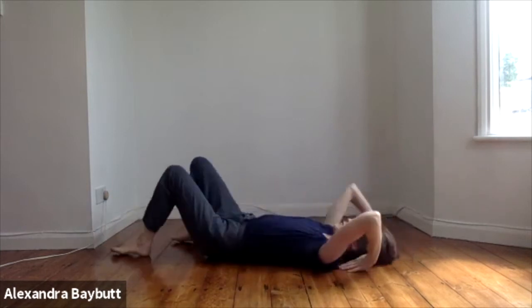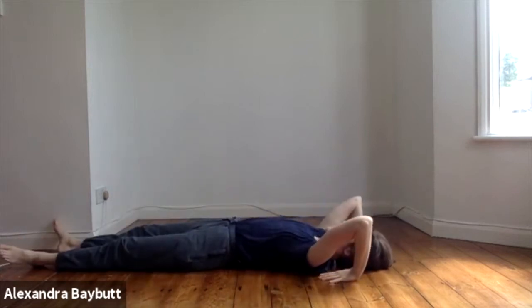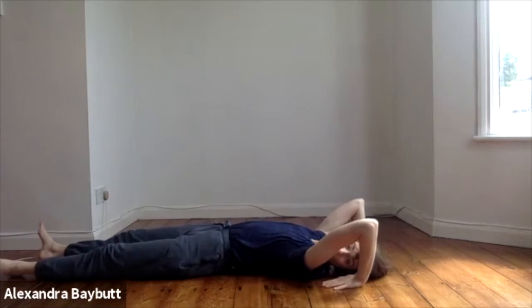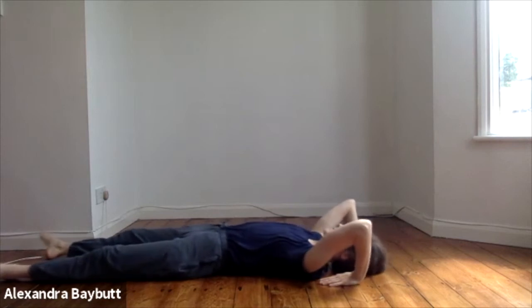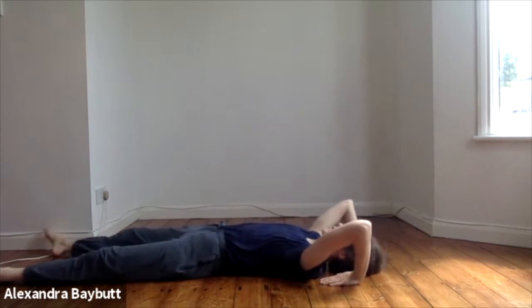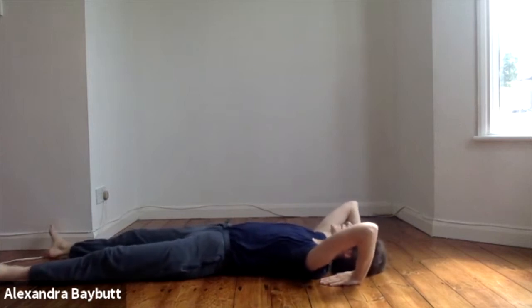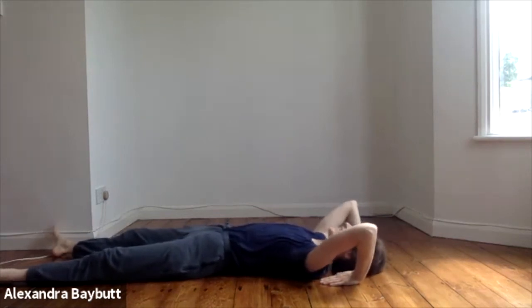But if you can get your hands behind your shoulders, palms kind of on the ground, elbows bent up, how is it to press through the heels of the hands to find a rock from upper body to lower body? So vertical throughness now orientated from upper to lower.